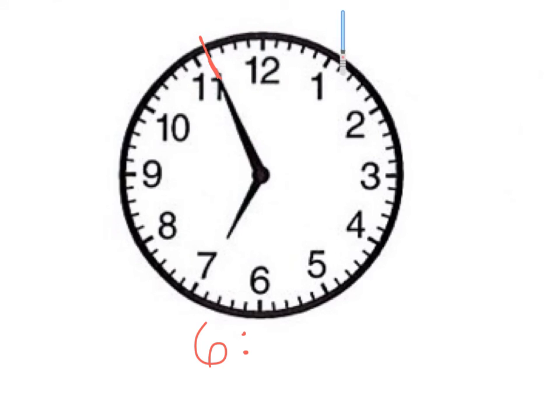Here we go. 5, 10, 15, 20, 25, 30, 35, 40, 45, 50, 55. You'll notice if I try to keep going, I can't go because I will pass my mark.